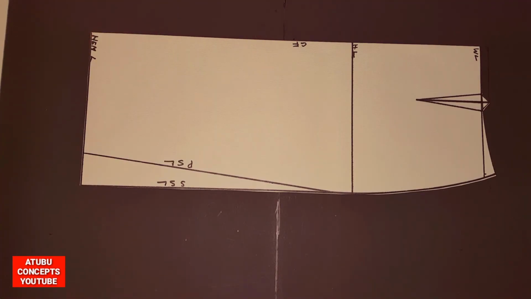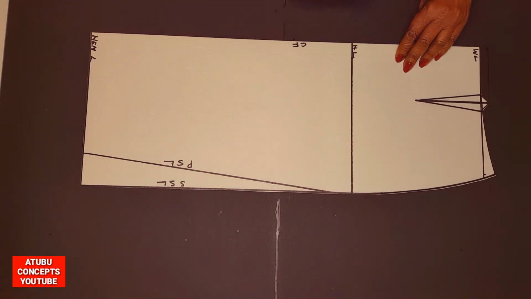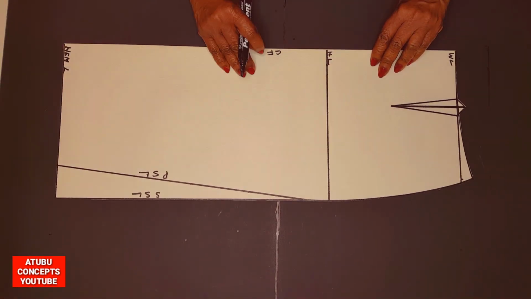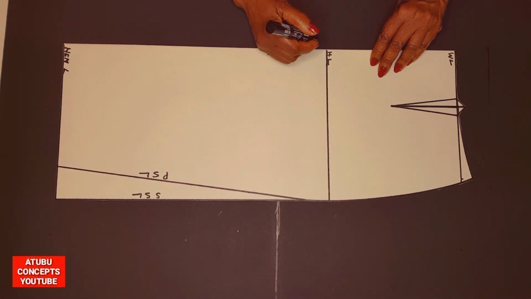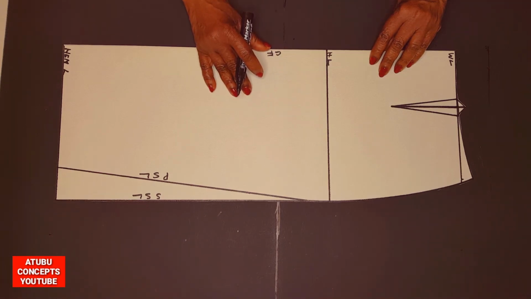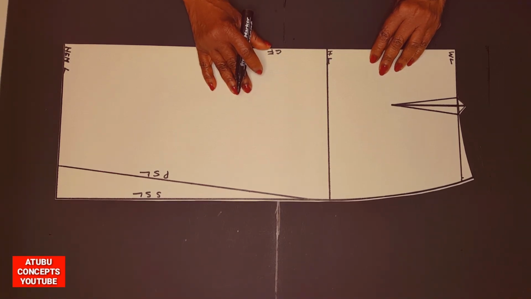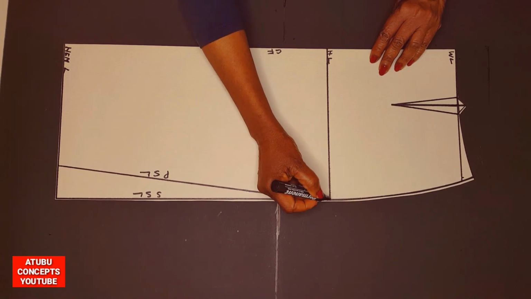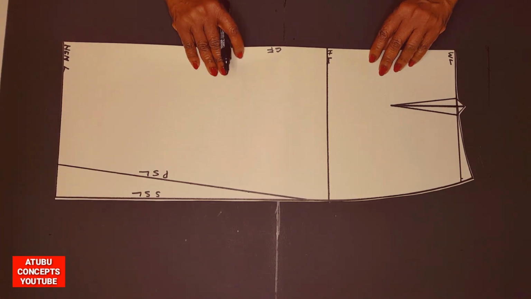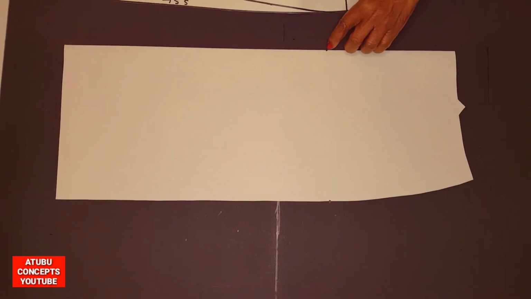I'm going to transfer this line to the back line. I push the front block forward a little bit. Then I'll mark it like this. Then shift the front block back a little bit, then mark. Then I'll connect this point to this point.